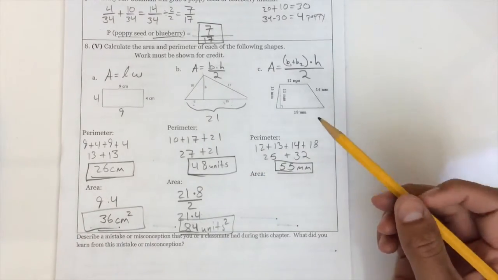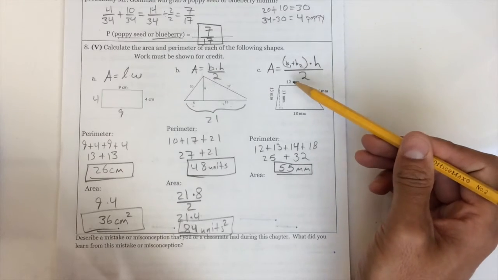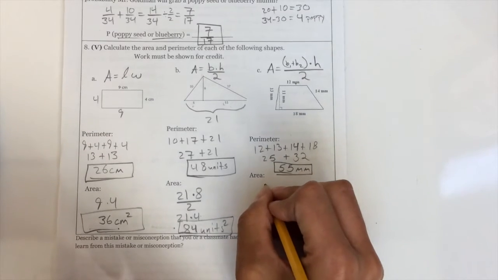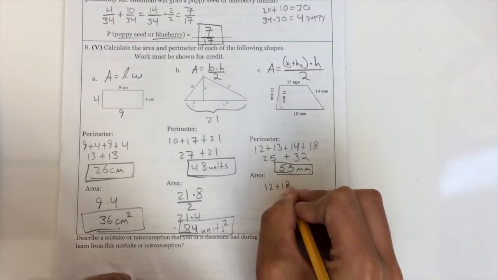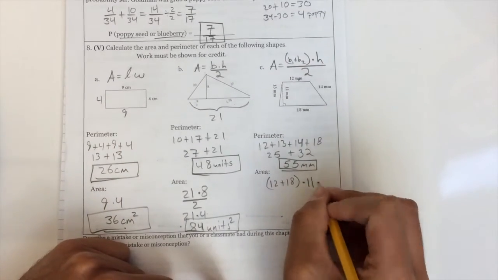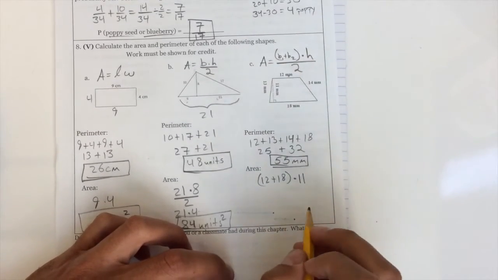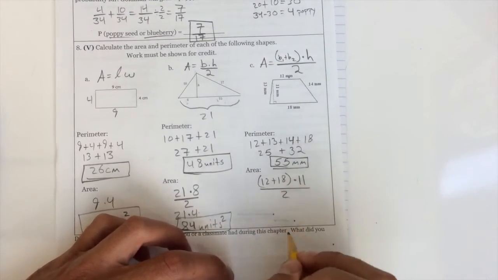Finally, the trapezoid. I said we're going to need both bases. That's the 2 parallel sides. So in this case, the 12 and the 18. So 12 plus 18 times the height of 11. And that's the line going straight up from base to base. And we're going to divide the whole thing by 2.